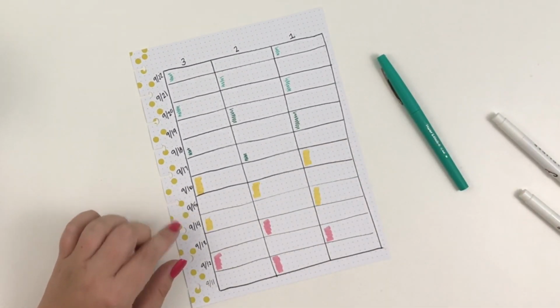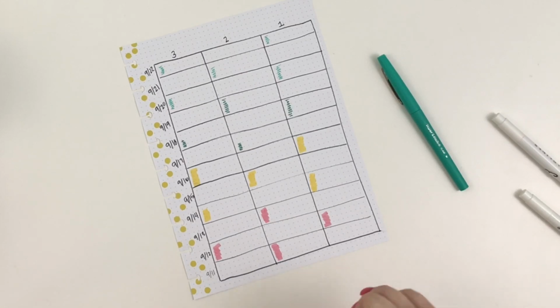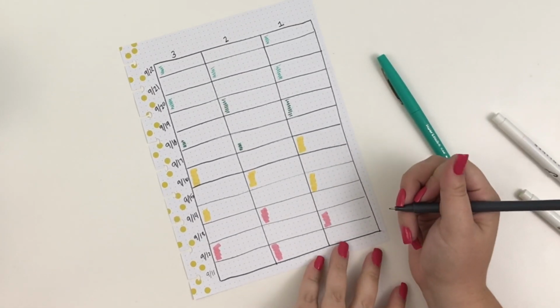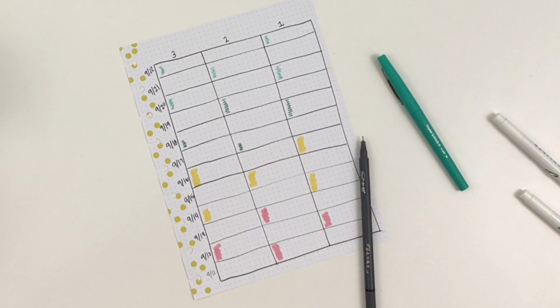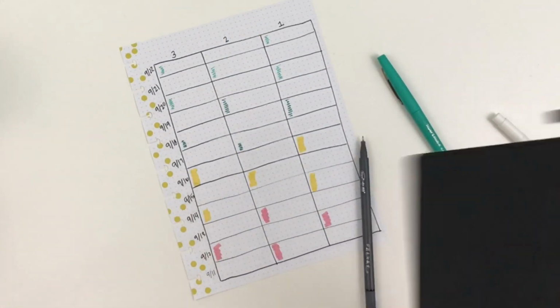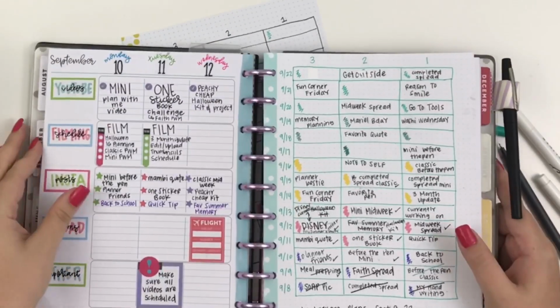So then what I'm going to do is I just take a black marker and I just fill in what pictures go on what days. And just to kind of give you an idea of how I plan this.